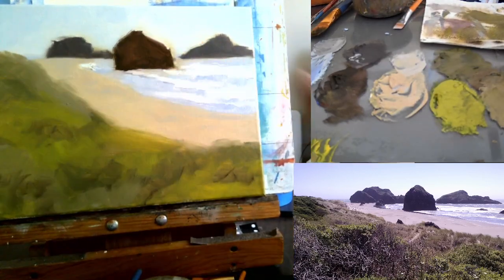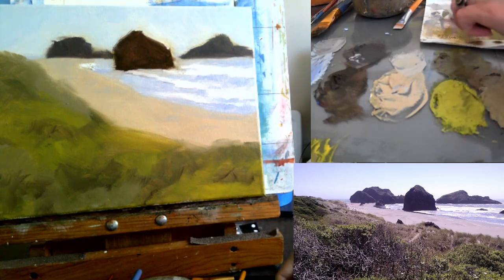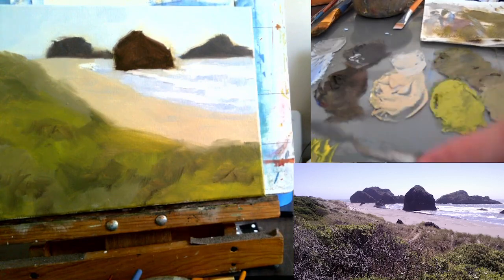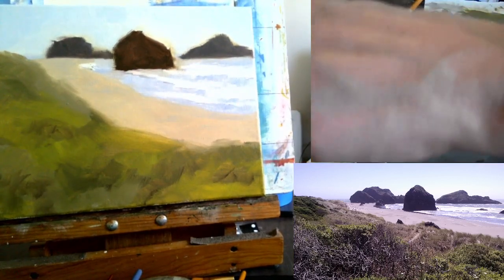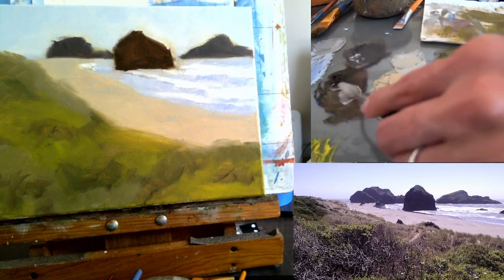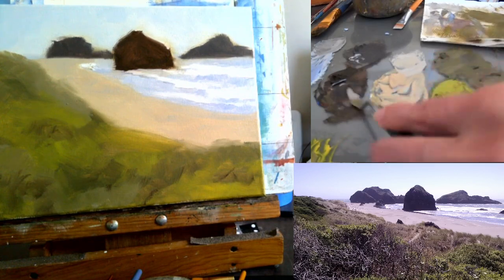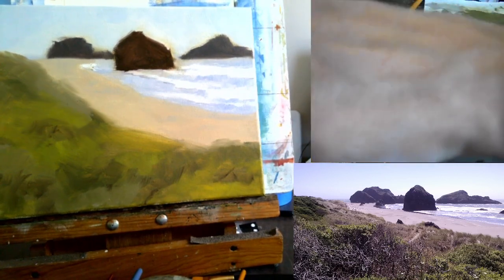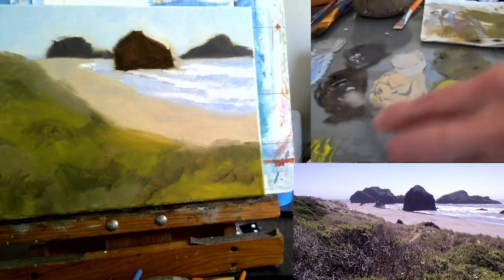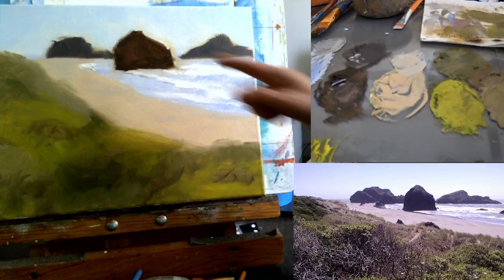We see that the top part of the rock is a little bit lighter than the shadow part of the rock. So if I take a tiny bit of white and mix it in with some of that color, just enough so I can see the difference, but it won't end up as a medium.